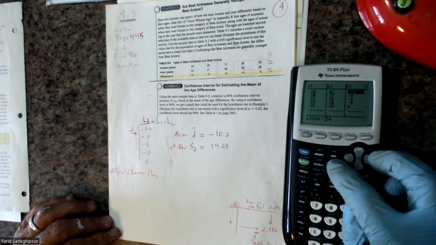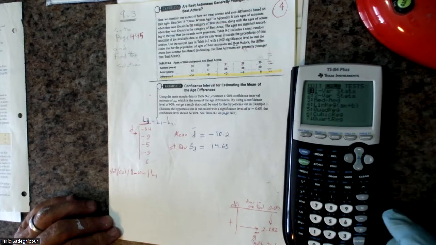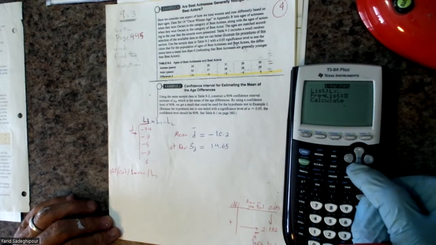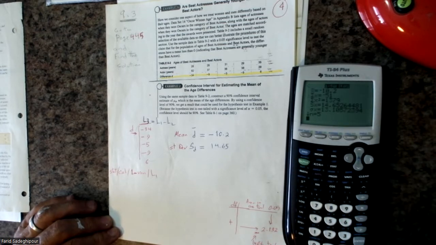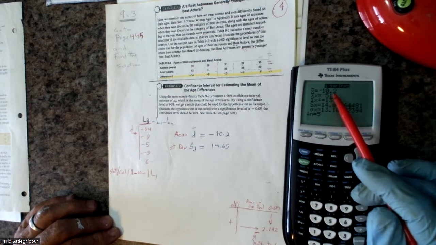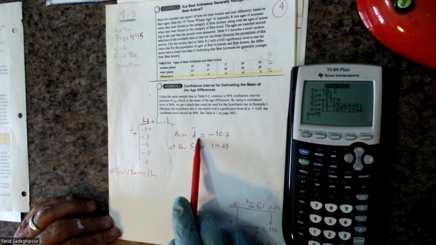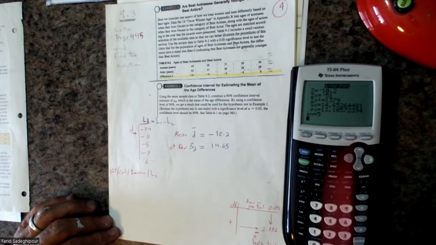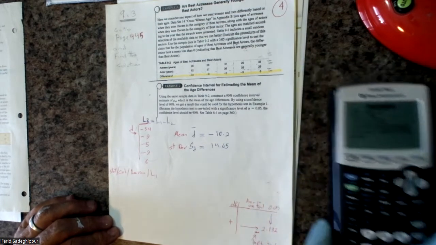So you go to Stat, Calc, and you put L3. That gives you the mean, which here is minus 10.2, which is d bar, and the standard deviation is 14.65. That's how you calculate these two numbers here.